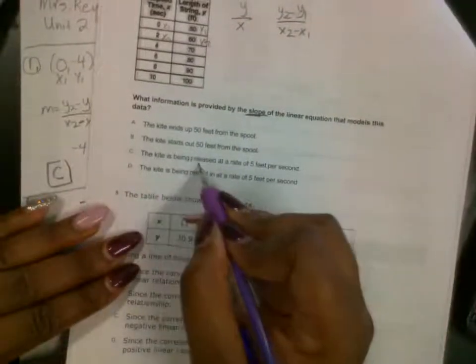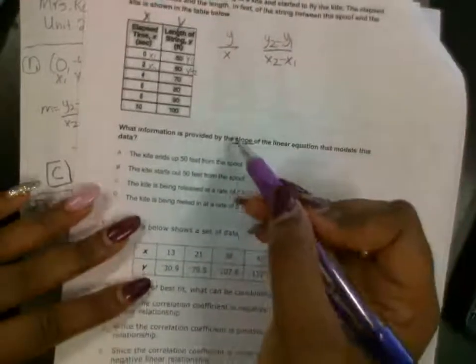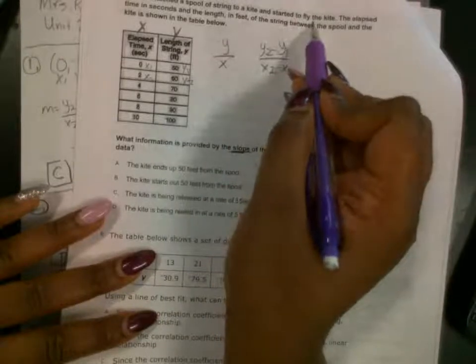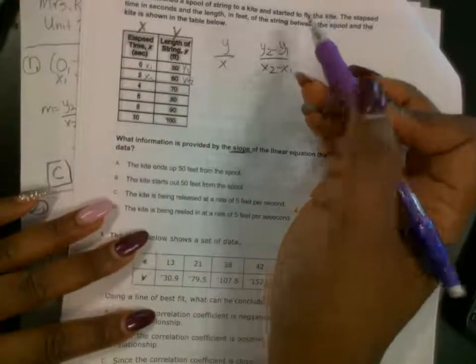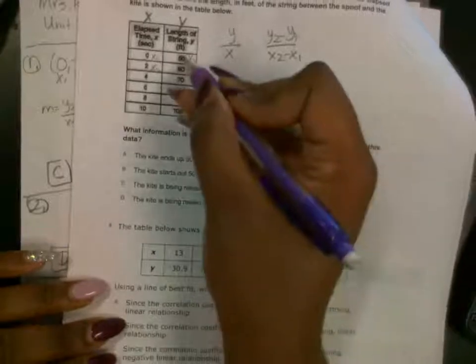So we got 2 of them that say that. We got the kite being released at a rate. And let's make sure the child's spool started flying. The elapsed time, okay, being reeled in. So this is the release rate, because it's getting further away.